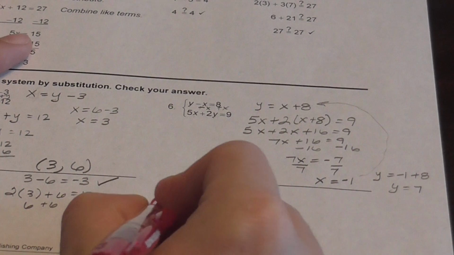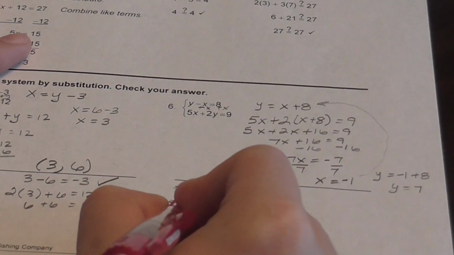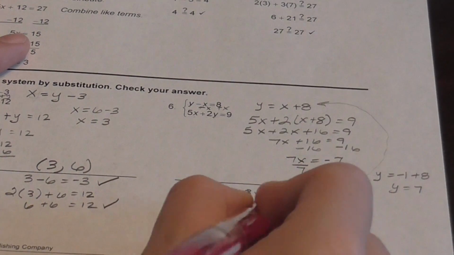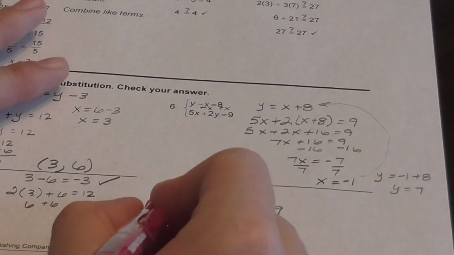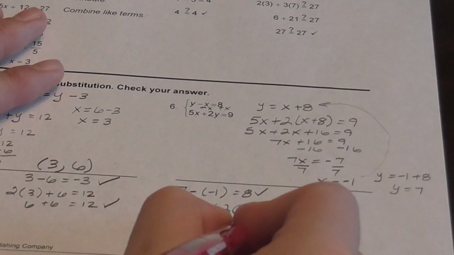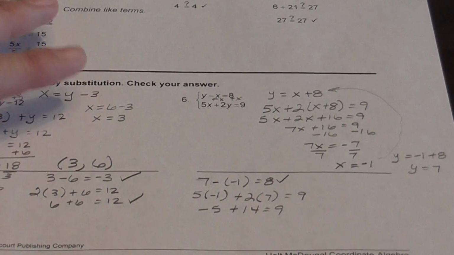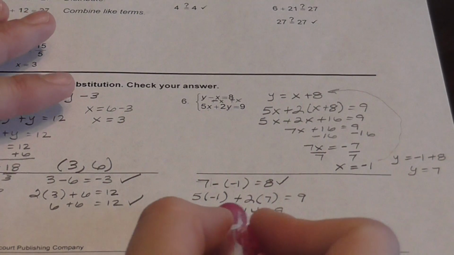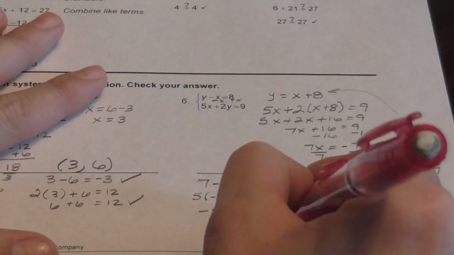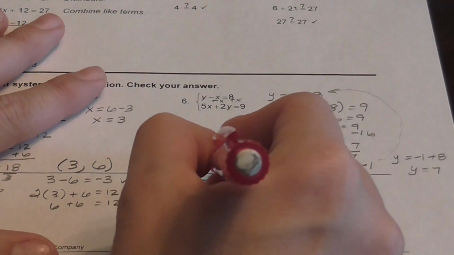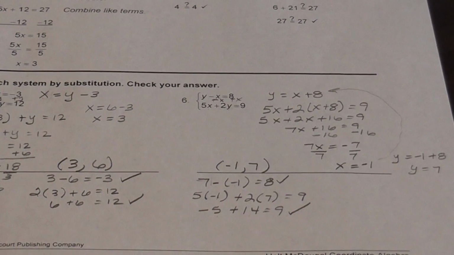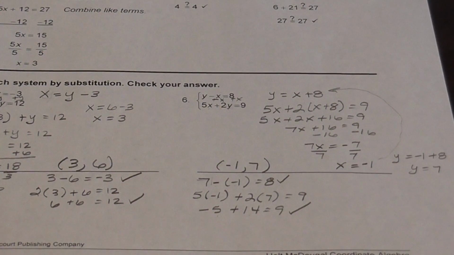And then we're going to say 5 times negative 1 plus 2 times 7 equals 9. So we're going to say 5 times negative 1 is negative 5 plus 14 equals 9. And that's basically 14 minus 5, or again, you use your calculator to help you out, and you do get, in fact, that 9 equals 9, so that's true. So my answer is the point negative 1, 7. That's the solution to this system of equations.